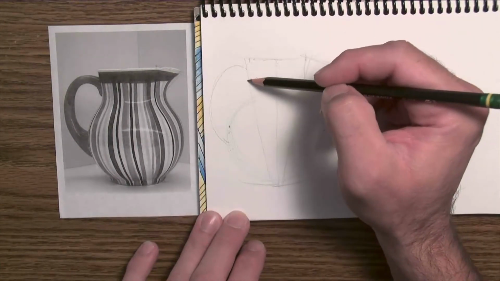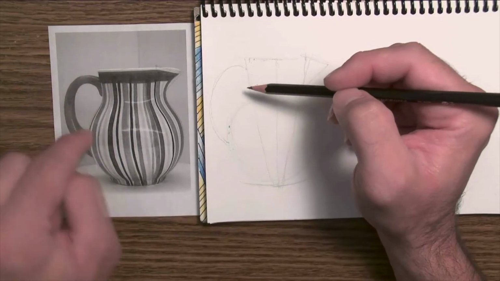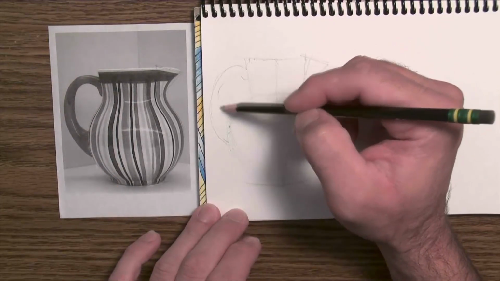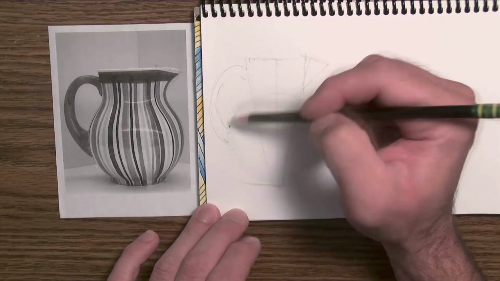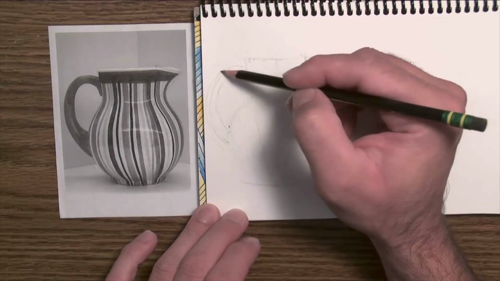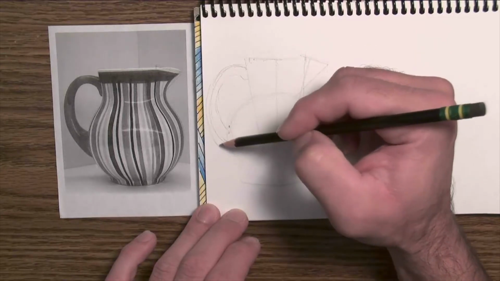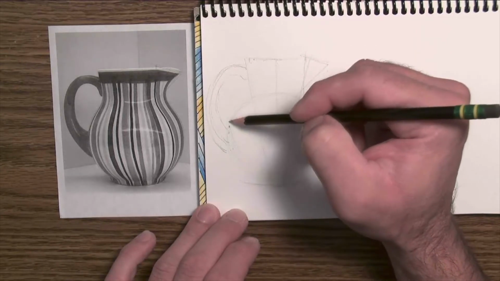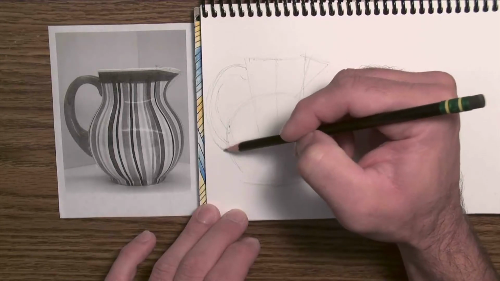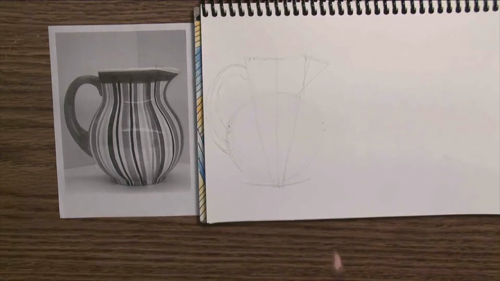So in case of finishing this up, this is actually a tapered cylinder. It's a modified cylinder. So I'm going to do the same thing I did on the teapot. I'm just going to block in the basic shape of the cylinder. Now it goes behind. All right, the handle is behind the widest portion of that part of the pitcher.